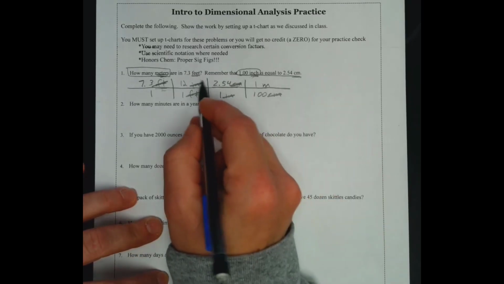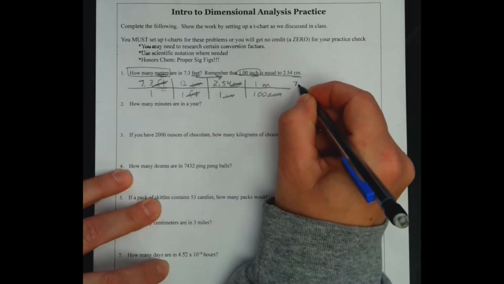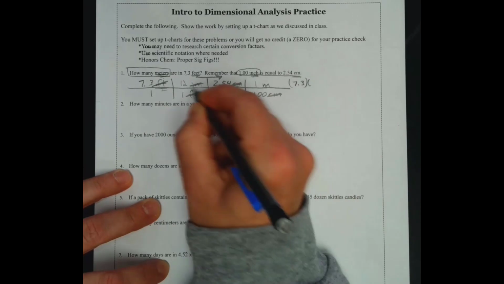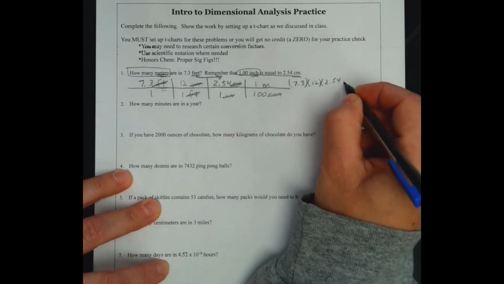So what I do is I work from left to right across my T-chart. So let's see, I've got 7.3, and remember, I'm multiplying across. If I'm going up to down, I'm dividing, but since I'm going across, it's going to be 7.3 times 12 times 2.54, and I'm going to have that unit of meters right here, and I have 100 over here. So now it's time to do some math.